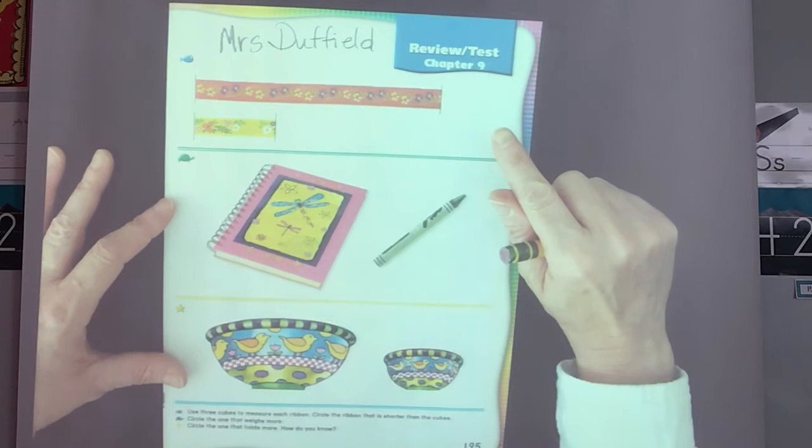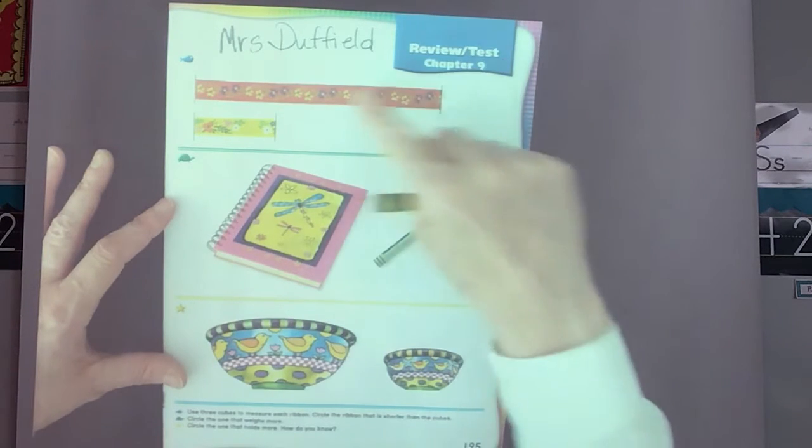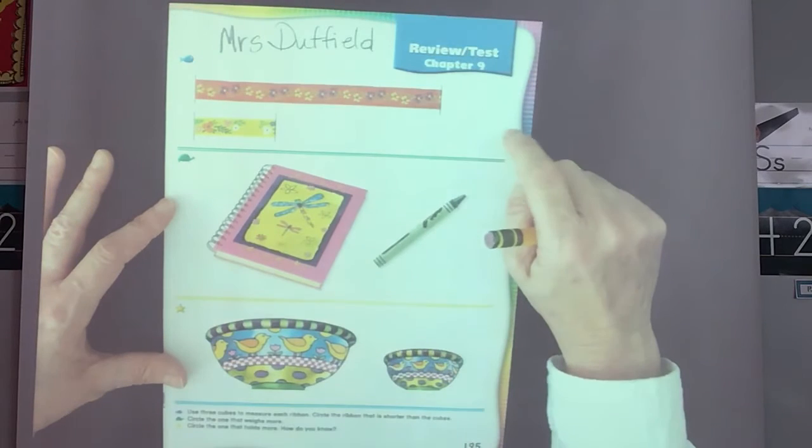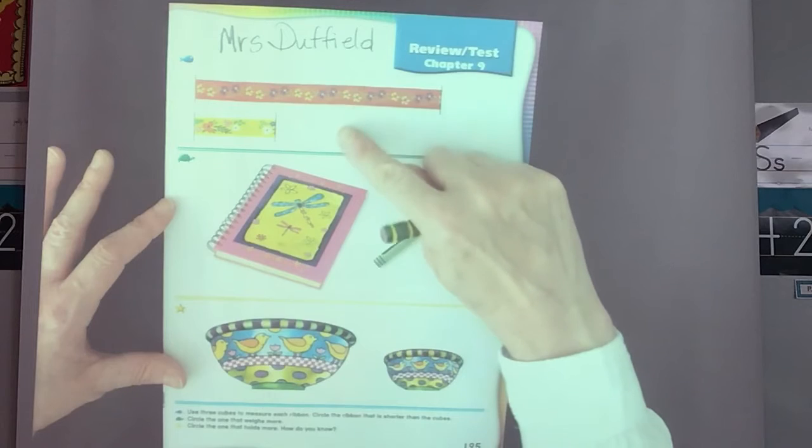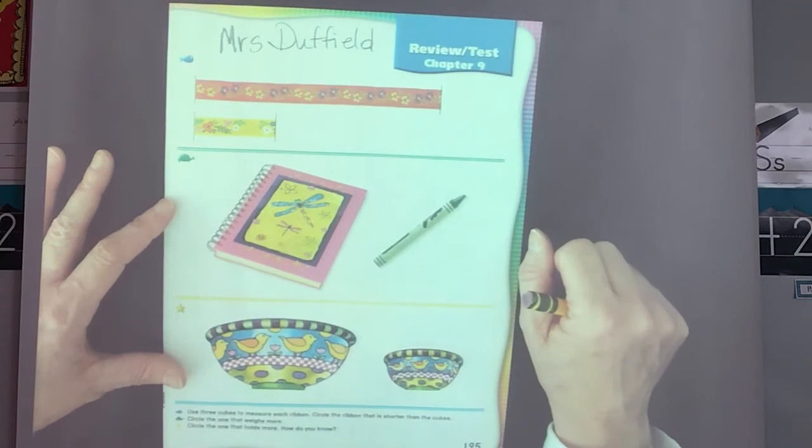I want you to circle the ribbon out of these 2 ribbons that is shorter. Circle the ribbon out of these 2 ribbons that is shorter.